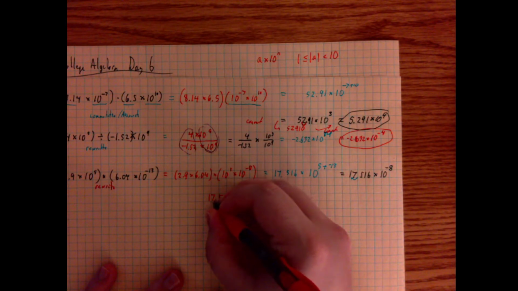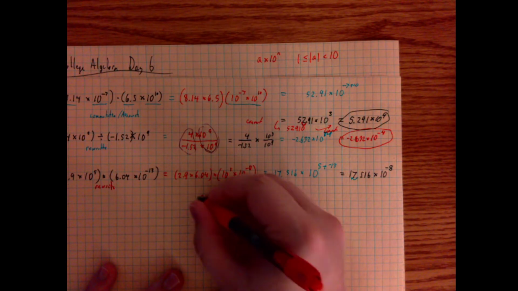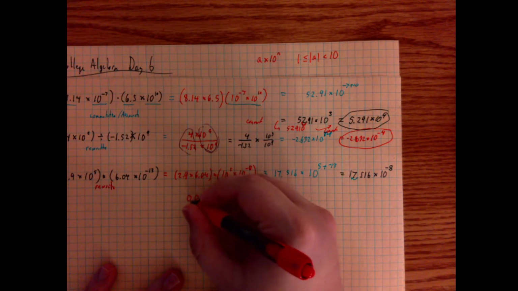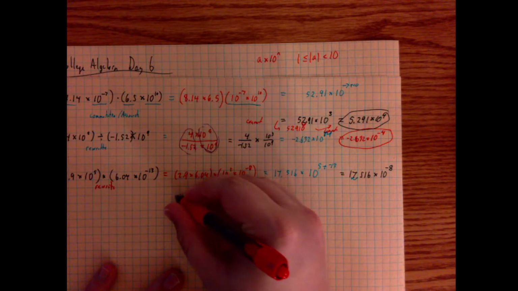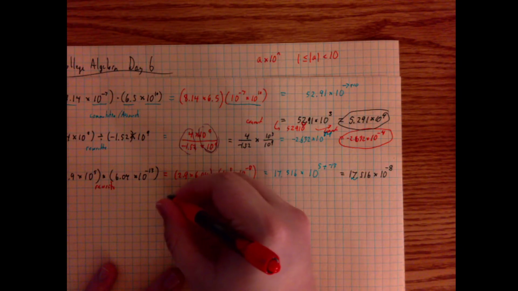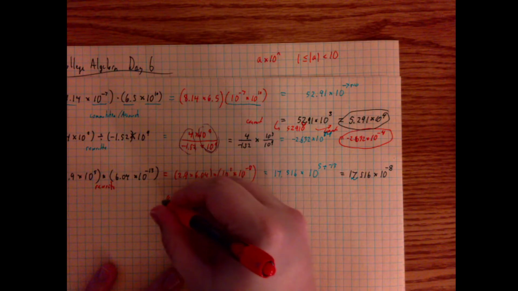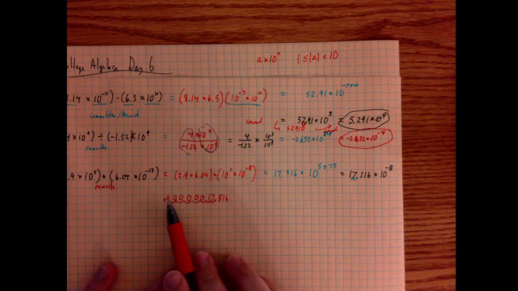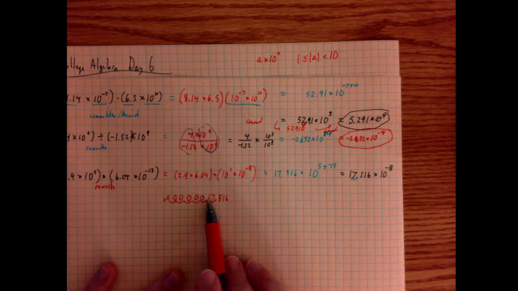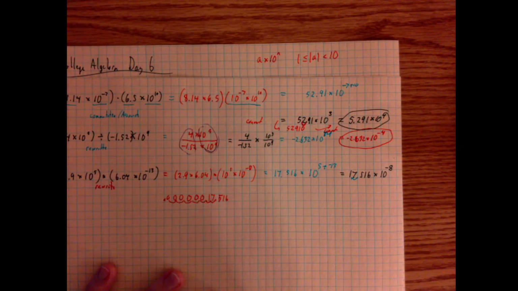That's going to take me and do 1, 2, 3, 4, 5, 6, 7, 8. Load my decimal place right here. So 1, 2, 3, 4, 5, 6, 7, 8. 8 shifts that I've done.